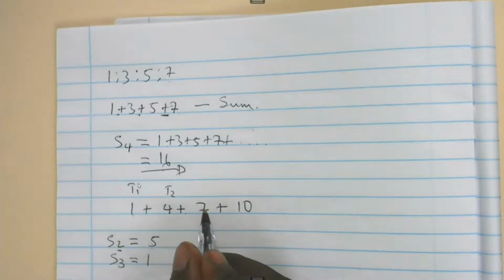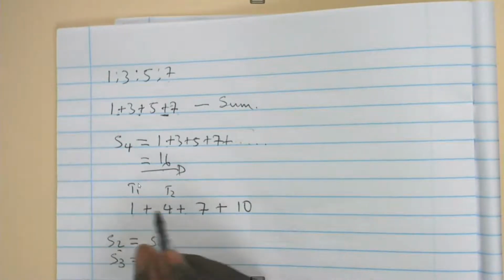Sorry for that, 5 plus 7 gives us 12. Okay, the sum of the first three terms is 12, and then the sum of the first four terms.